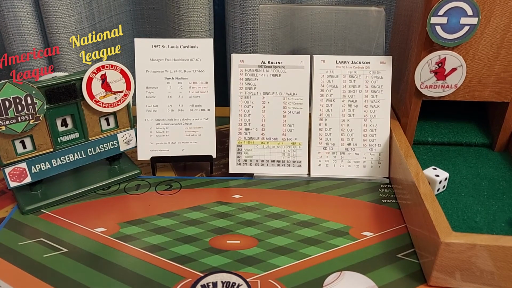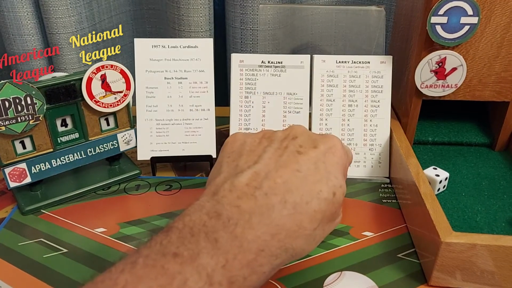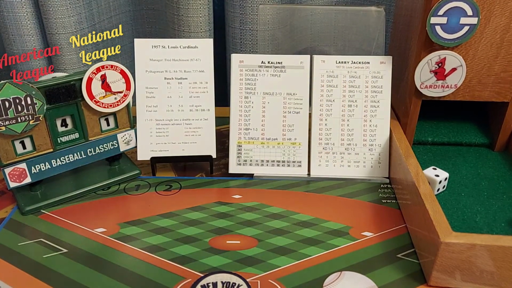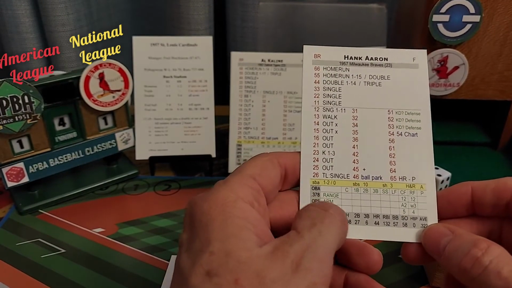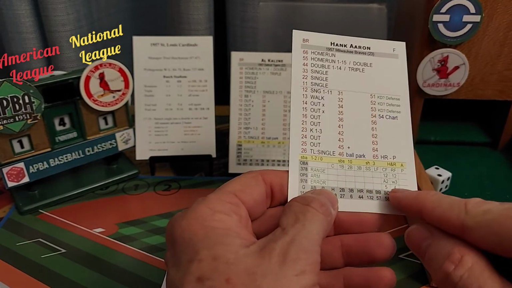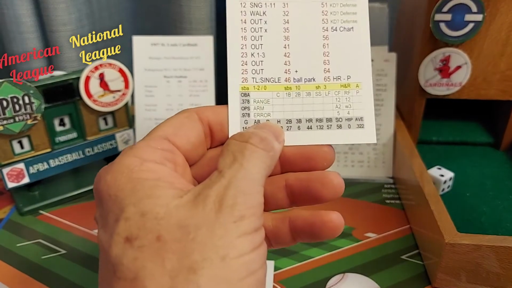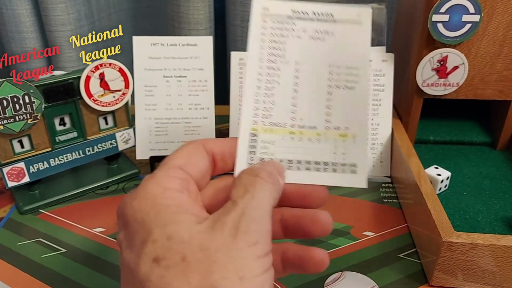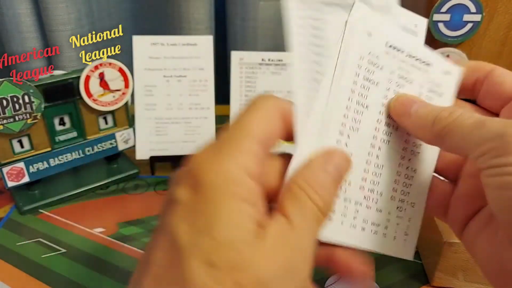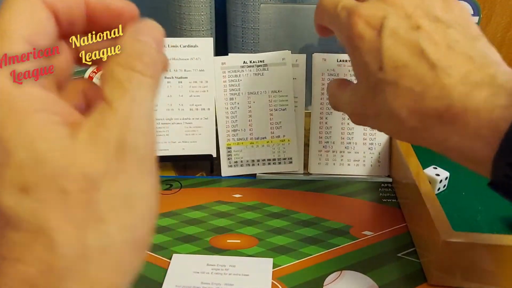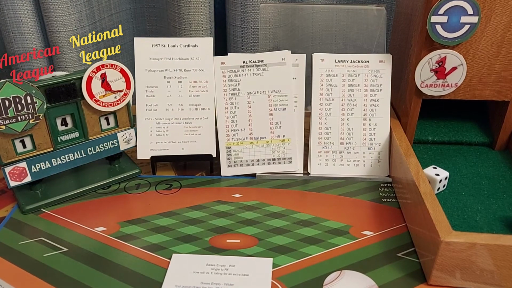52 is a KD check. 1 to 2 is not a strikeout. Check his air rating for right field, which is 4. 1 to 4 will be an error. 5, he makes a tough play, but he makes the play. Kaline is out. 3 outs.